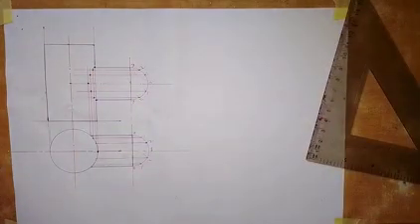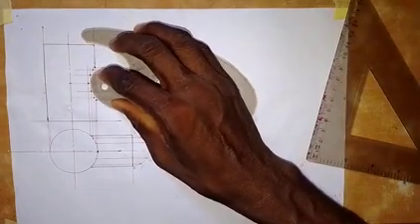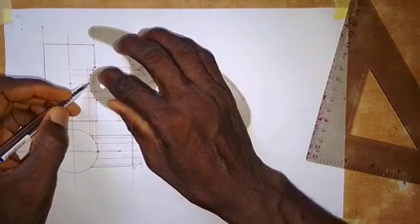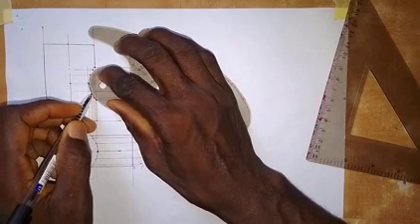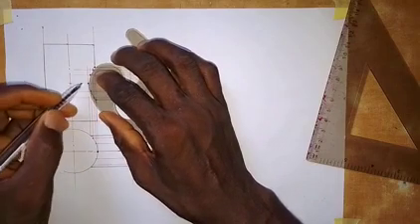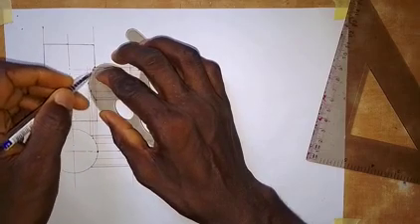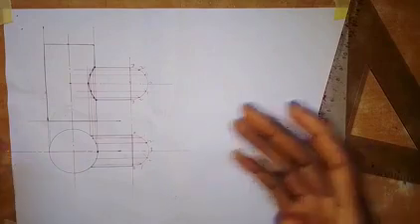So the next thing that we are going to do is that we are going to connect these points together with the use of a French curve. So if I'm making use of this French curve here, okay, I should be able to join this point together like this. Okay, then this point also, I will join them together like this. Okay, so we have produced the curve of interpenetration of these two cylinders.